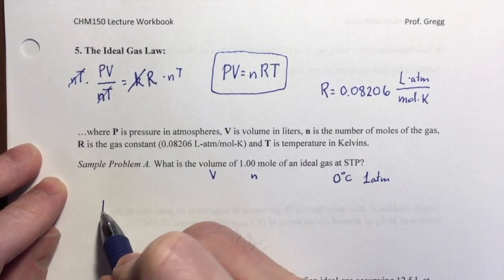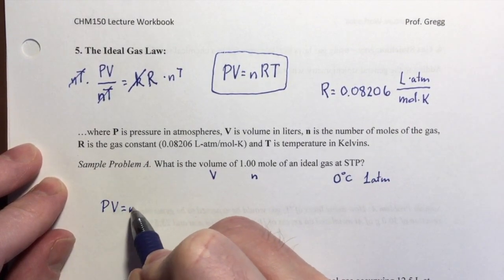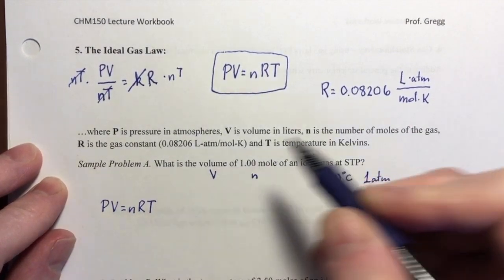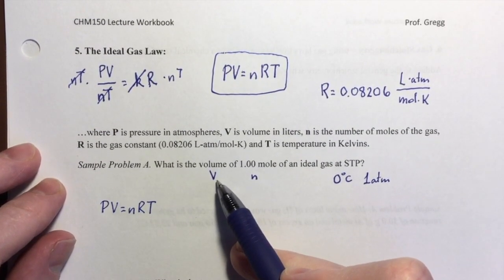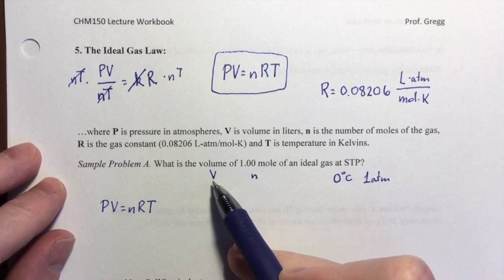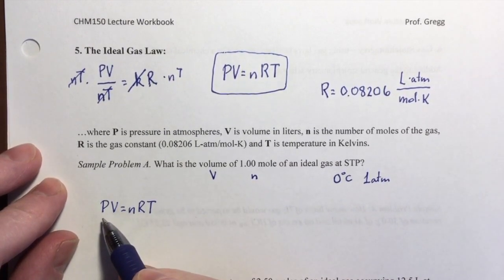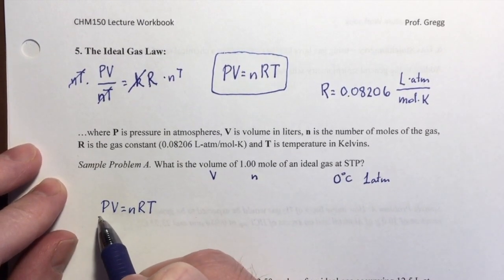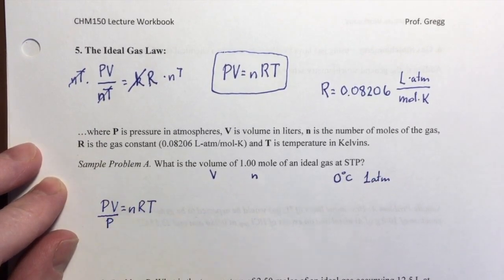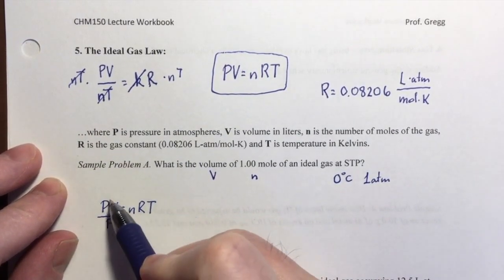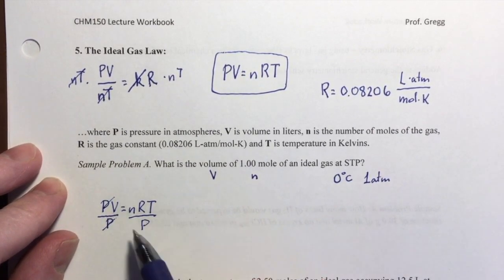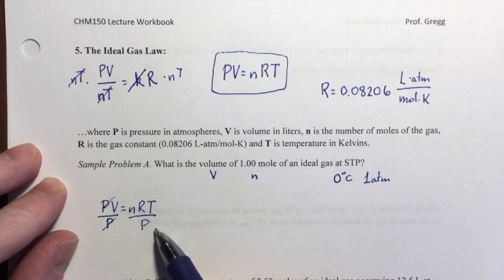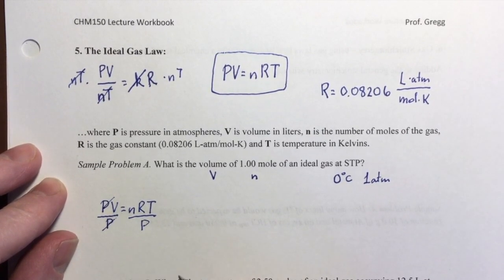So we have our ideal gas law, PV equals nRT. I'm asked to solve for volume, so I need to get volume by itself on one side of the equation. So I need to get rid of pressure here. The way I get rid of pressure is I divide by pressure, and if I do it to one side of the equation, I have to do it to the other. So I have my new rearranged equation, volume equals nRT over P.